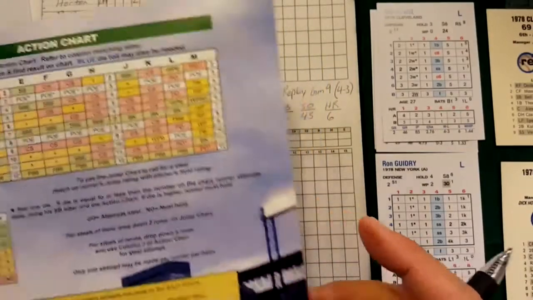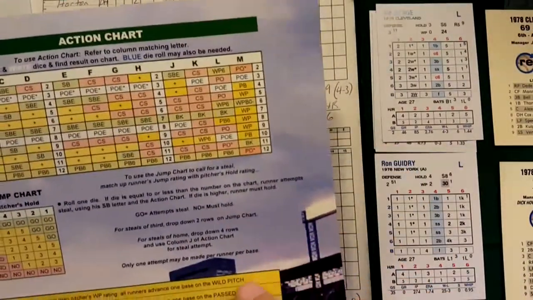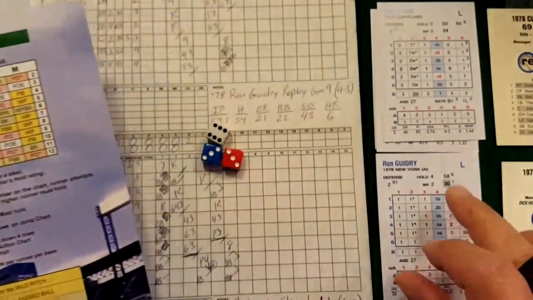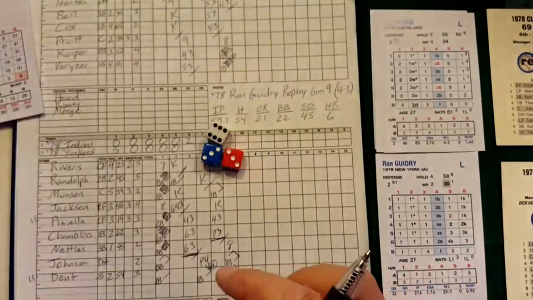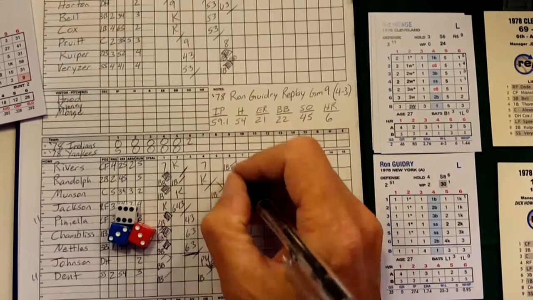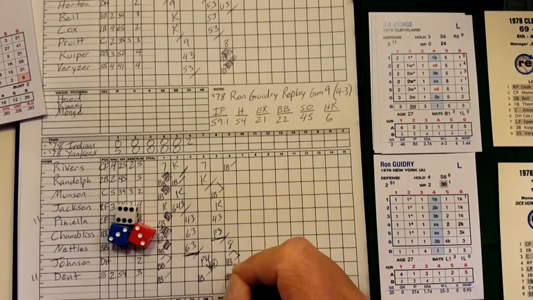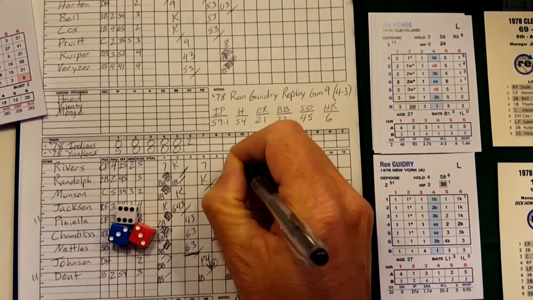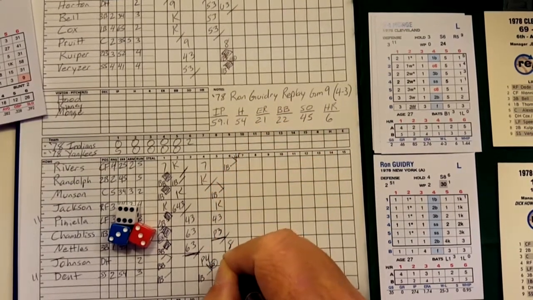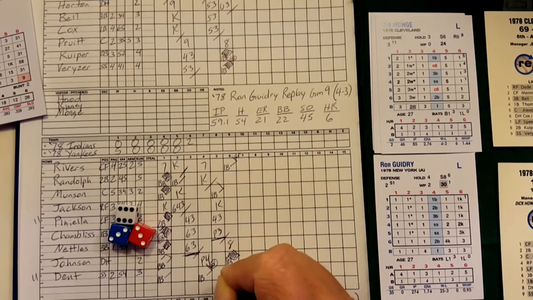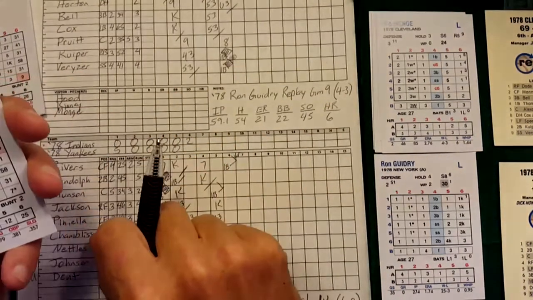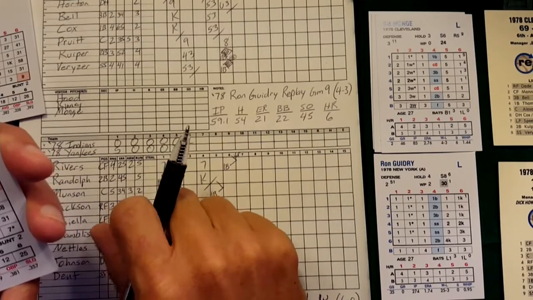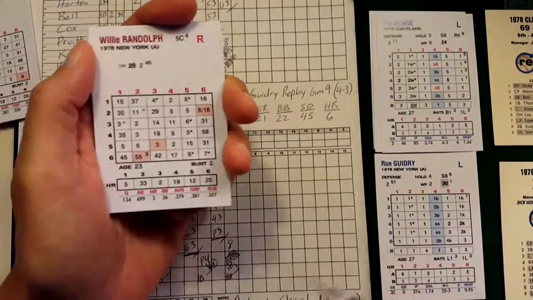Wild pitch. Get a lot of those in this game, seems like. And a 3. So 3's higher. Blue die's higher than wild pitch, and it is a wild pitch. So they all advance 1 base on the hit, and then wild pitch. That scores a run. Wild pitch. Thank you, Dave Jackson.